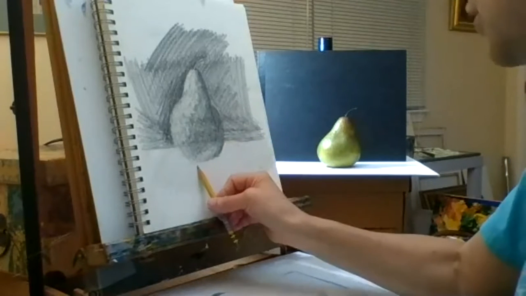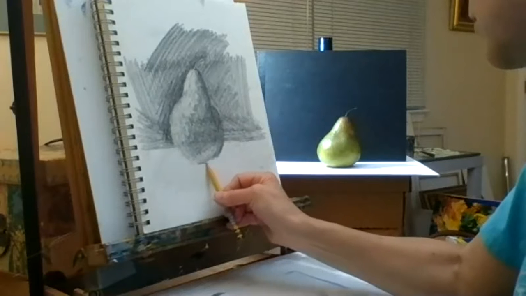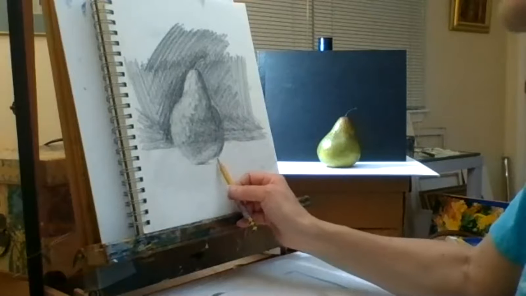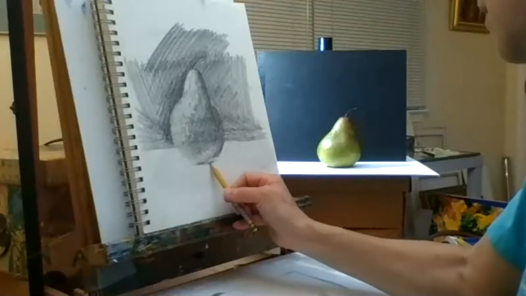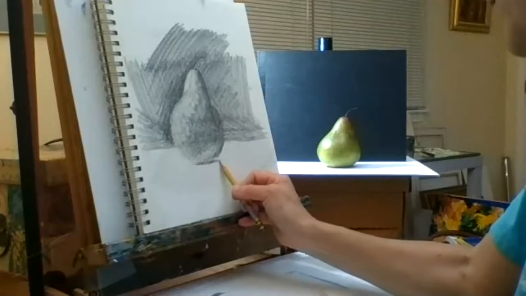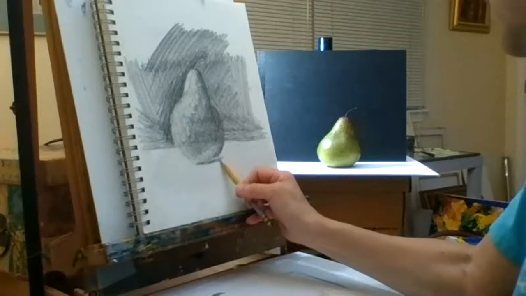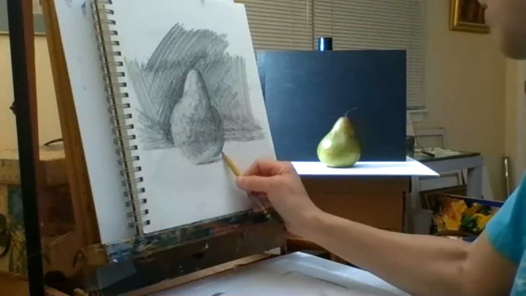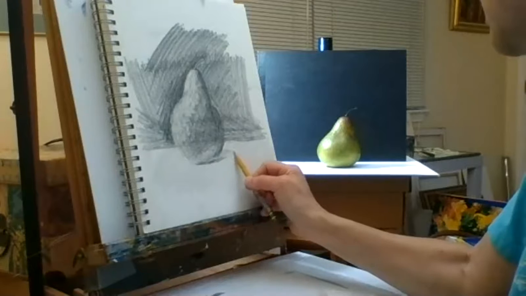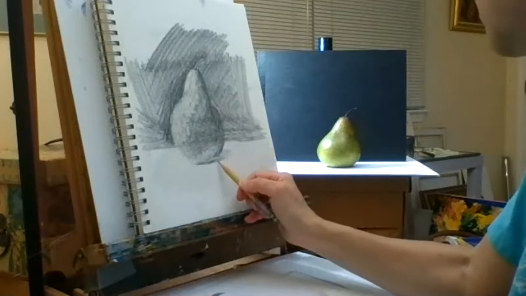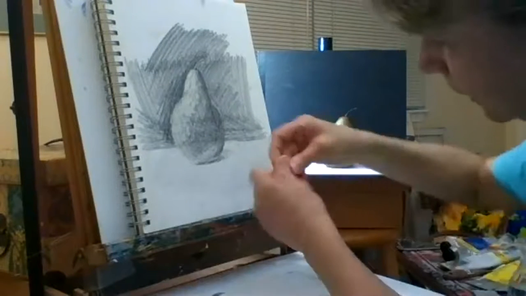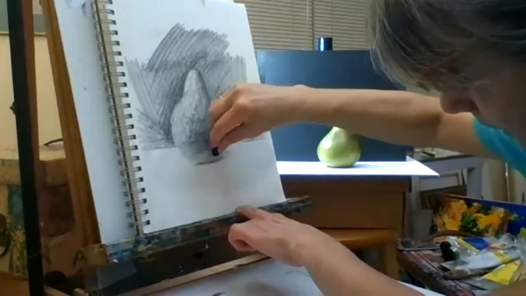So I'm going to indicate this shadow. It's about like this. You can't see that shadow as well. You don't see it at the same angle exactly. And then the shadow mysteriously becomes lighter. So it changes. It's very, very interesting. And actually there's more reflected light here, so I can lighten it.